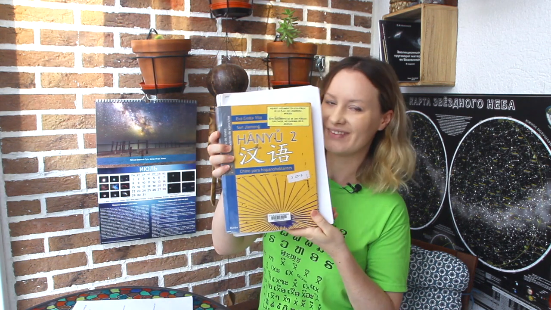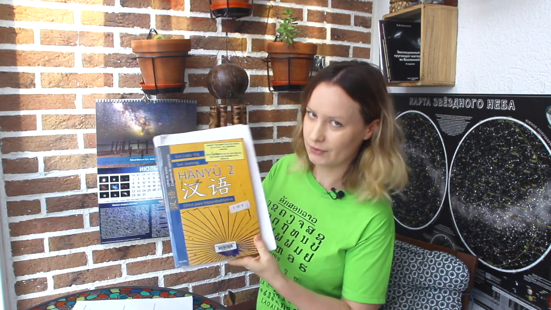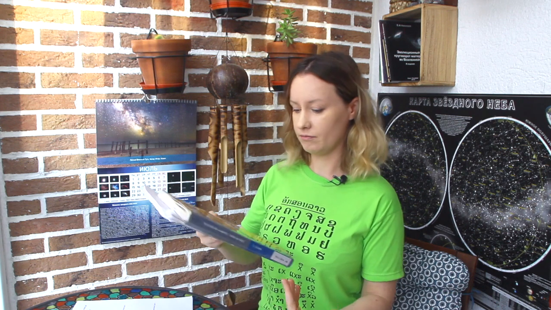Finally, when I moved back to Barcelona, I decided to continue with Chinese, and I took some books from a local library that I have nearby. I started with Hanyu, E, but now I continue with Hanyu, R. It's a Chinese book for Spanish speakers, so there are words translated into Spanish.